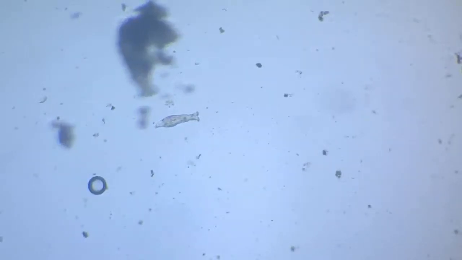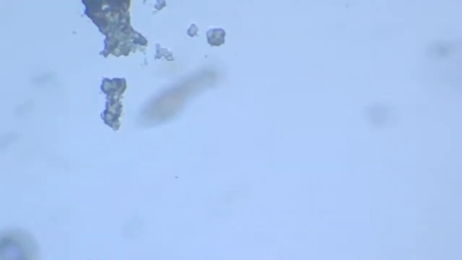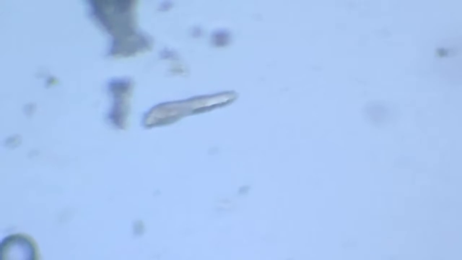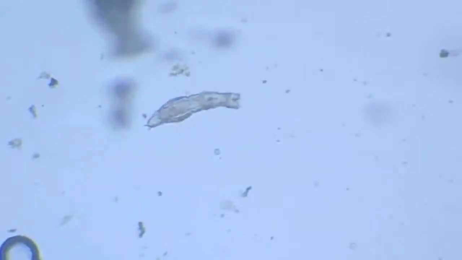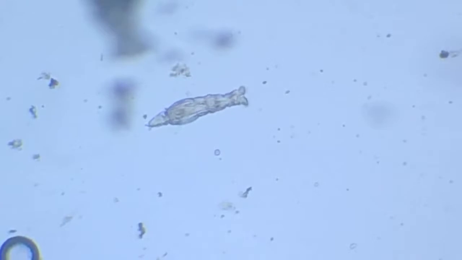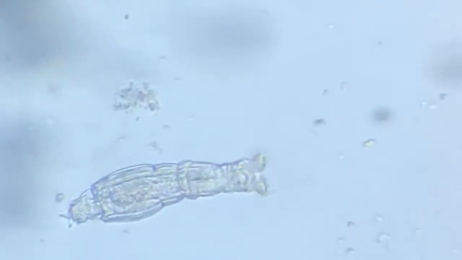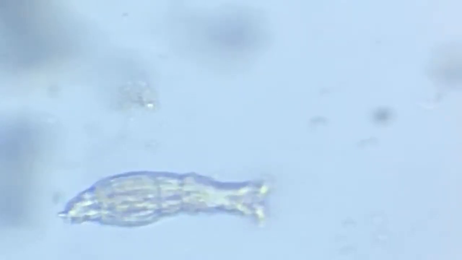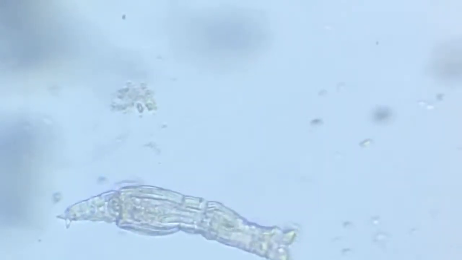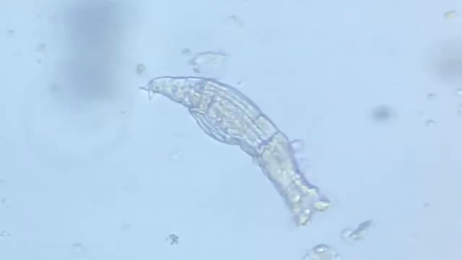There you see. I shall now bring a higher degree of magnification. Here I change the lens, and immediately you would find that the picture becomes a little different. So there you can see the corona, and the greenishness is attributed to the green algae that it has consumed.